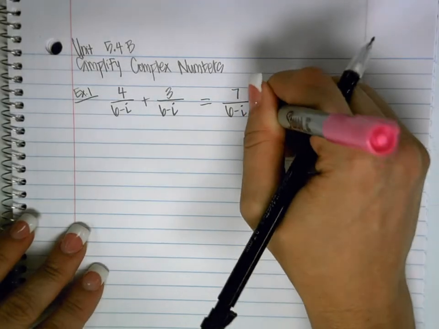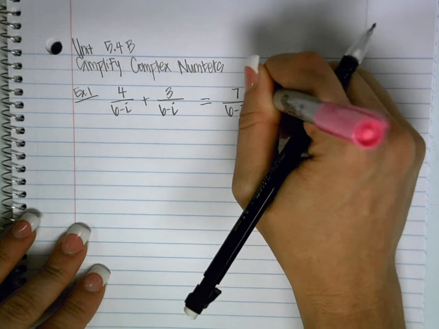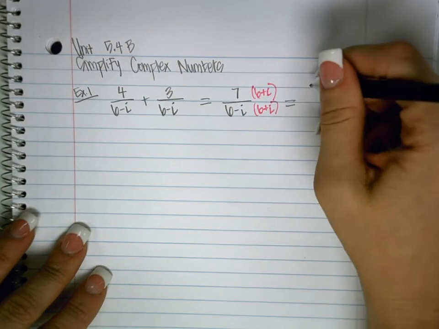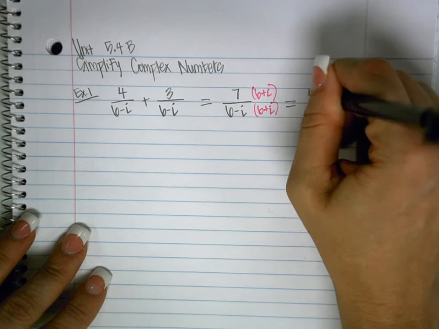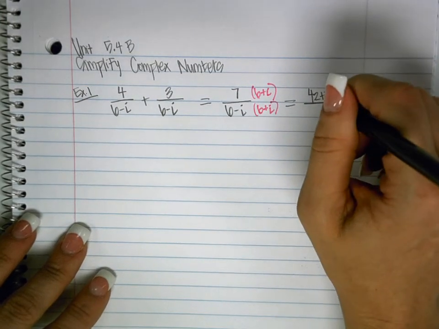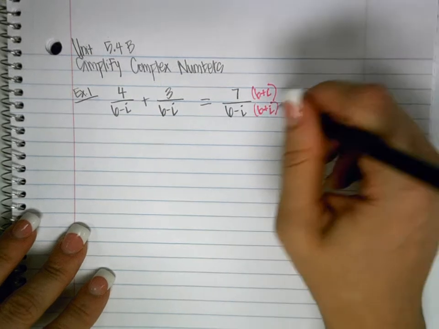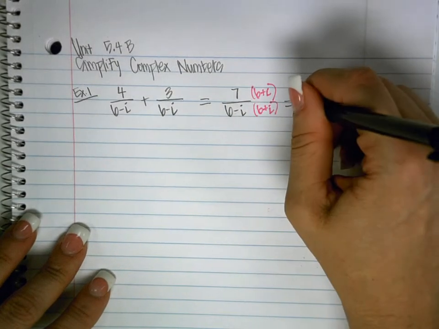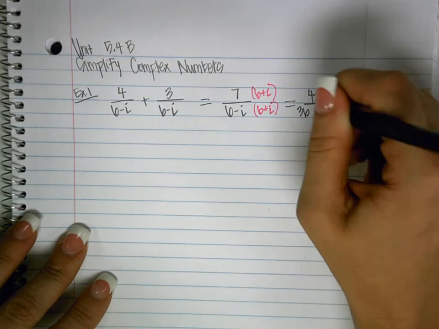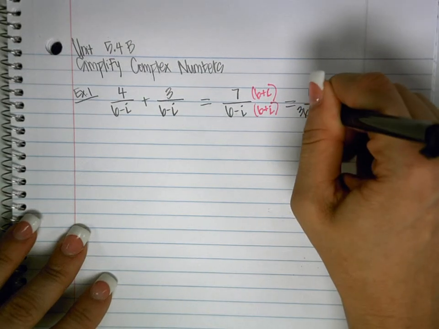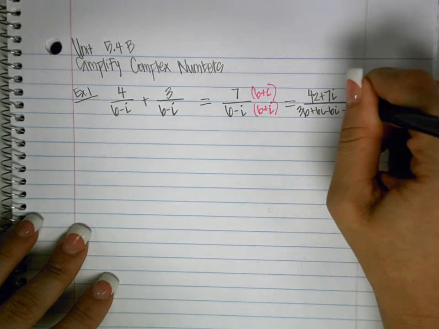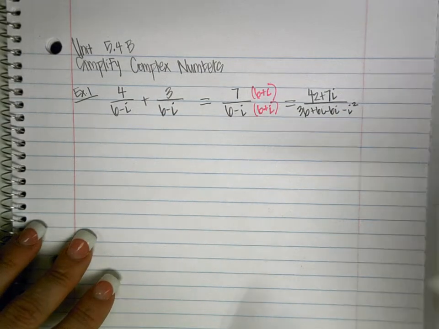Multiply by the conjugate, so 6 plus i over 6 plus i. Okay, distribute in the numerator, so distribute in the top. That would give you 42 plus 7i. In the denominator, we would FOIL, okay? If you FOIL these together, what do we get? 36 plus 6i minus 6i minus i squared. Okay, the middle parts cancel.